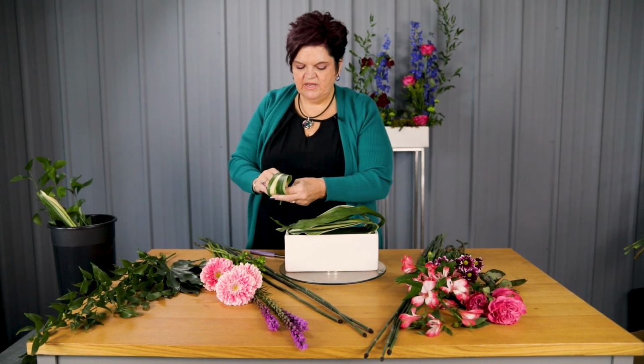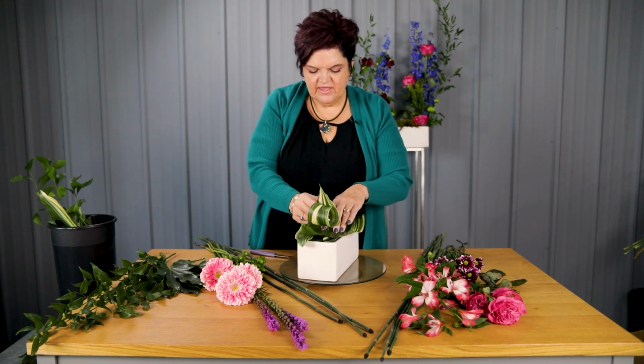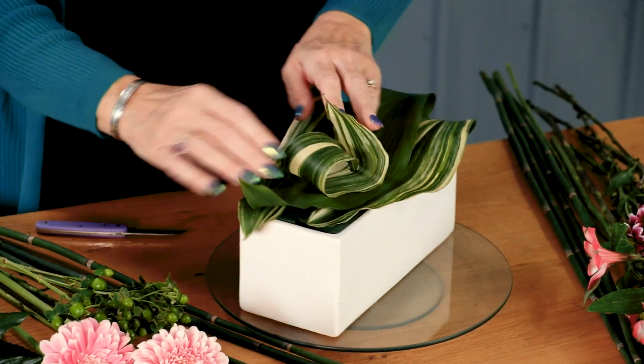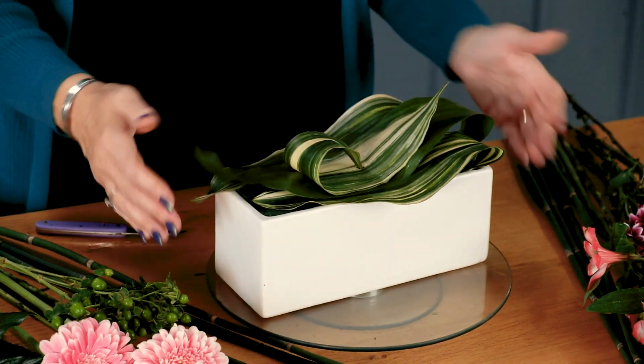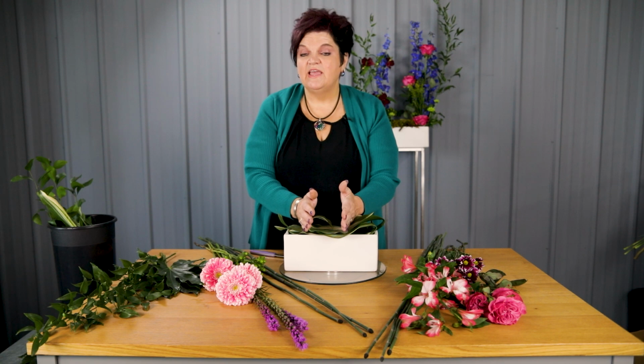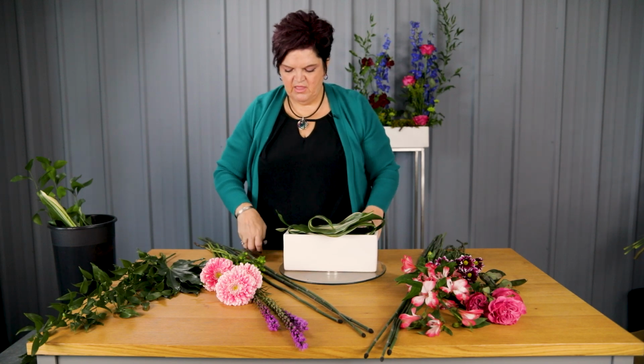Then lastly, to pin it in and kind of mark this area, that this is the area I'm not going to put anything in, I'm going to come in and pin that down with an Aspidistria leaf here in the middle. So you can see now I've marked my area that is like, do not put flowers here. This is going to be my void that's in the middle.